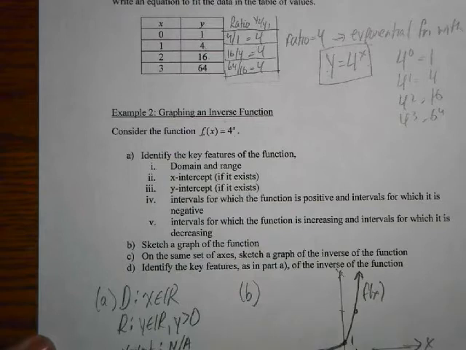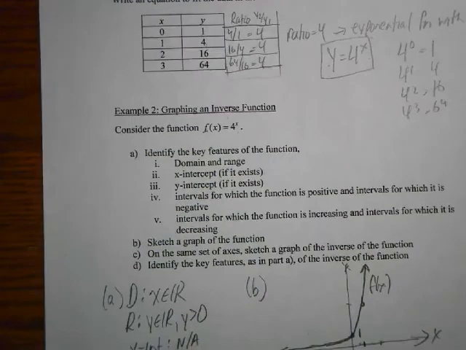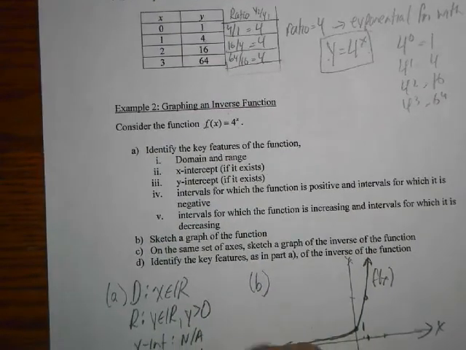So we can say that the function is positive for all values of x, so for x element of real numbers. If I was to write negative, it would be the null set, nothing.